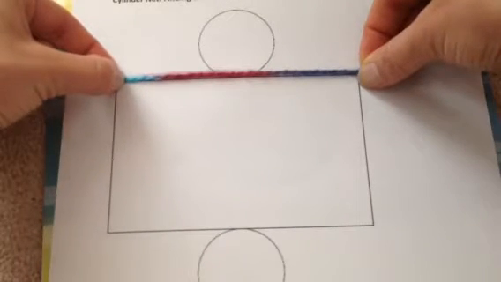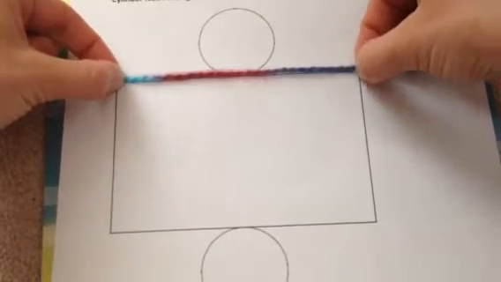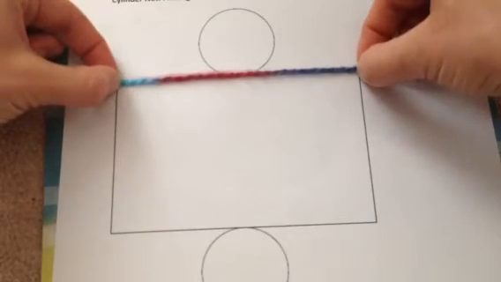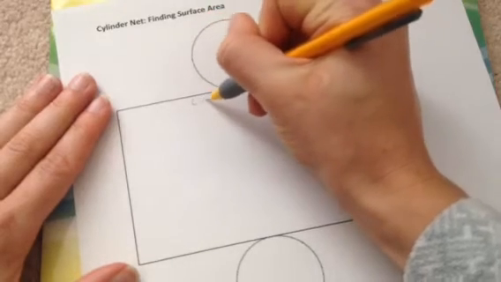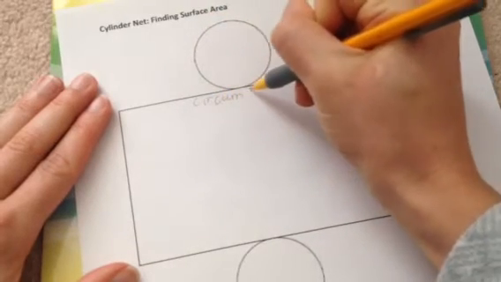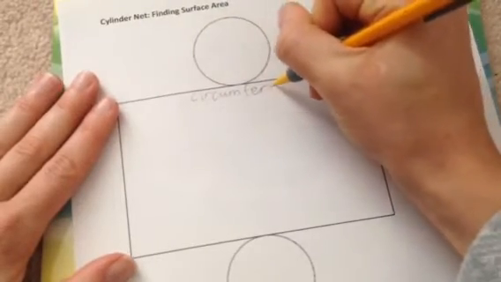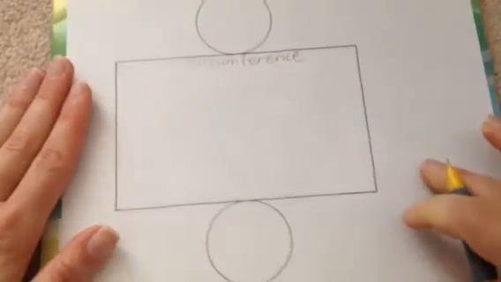So the circumference of the circle is exactly the same length as the length of this rectangle. So that's what we're going to write right here so we can remember that. The length of this rectangle is the measurement of the circumference of that circle.